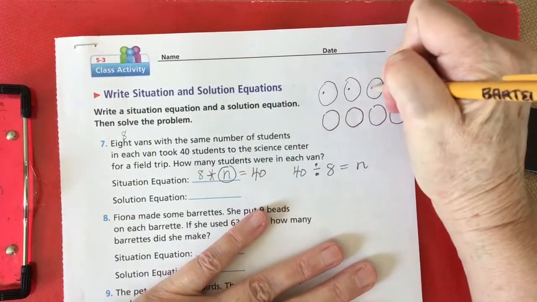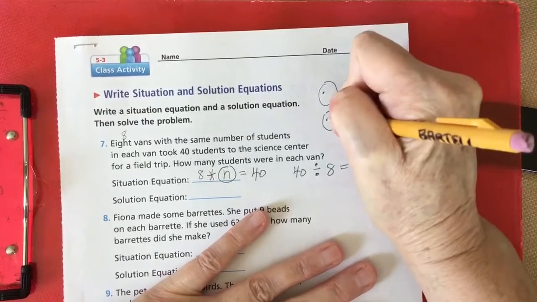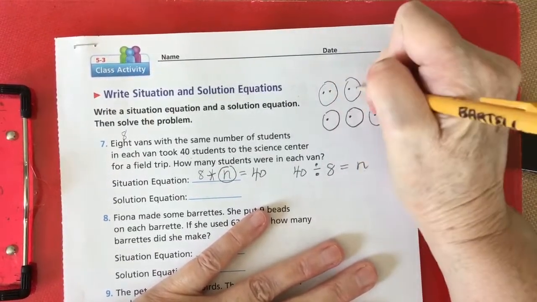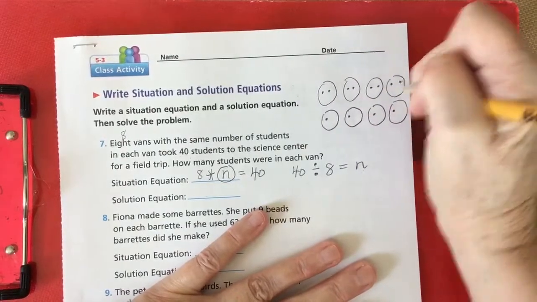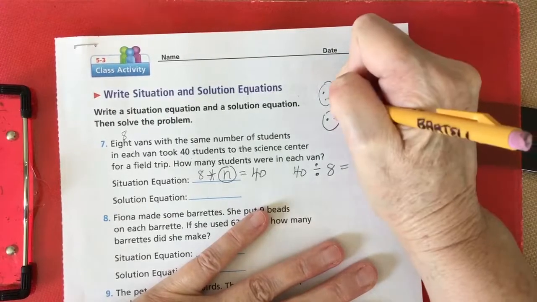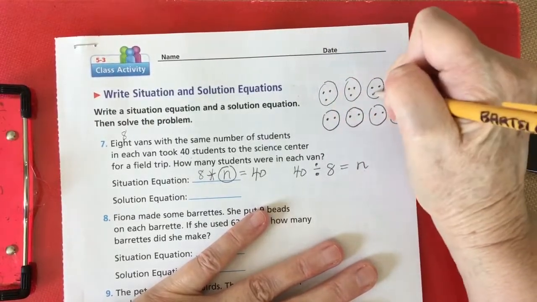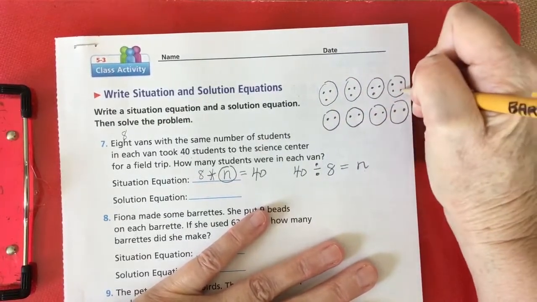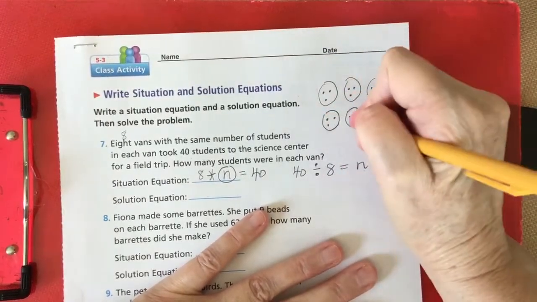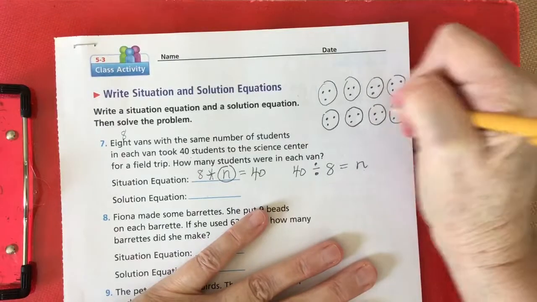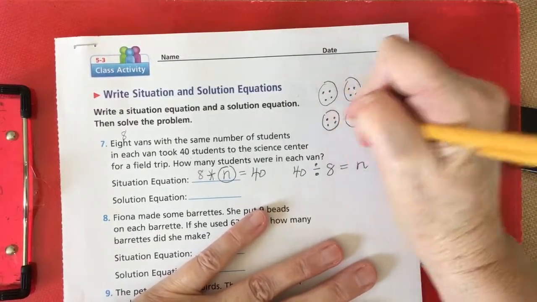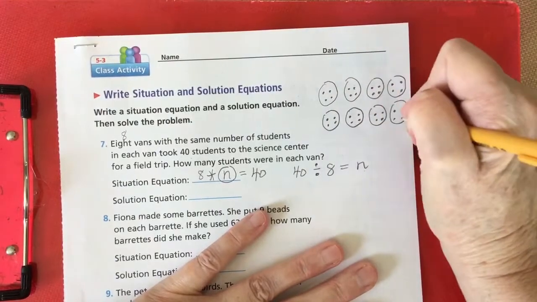1, 2, 3, 4, 5, 6, 7, 8, 9, 10, 11, 12, 13, 14, 15, 16, 17, 18, 19, 20. 21, 22, 23, 24, 25, 26, 27, 28, 29, 30, 31, 32.